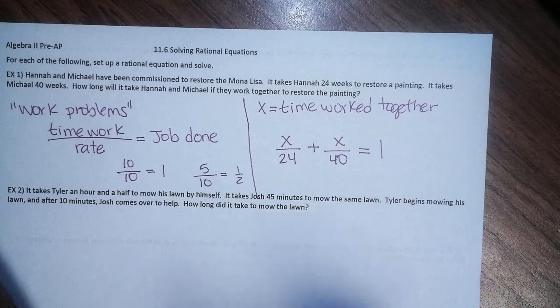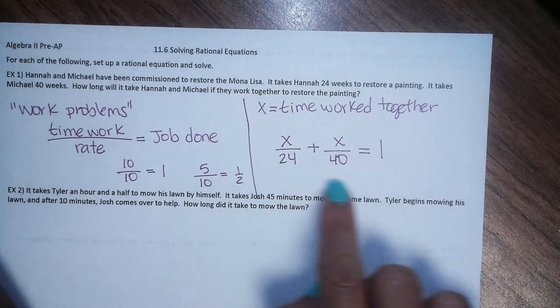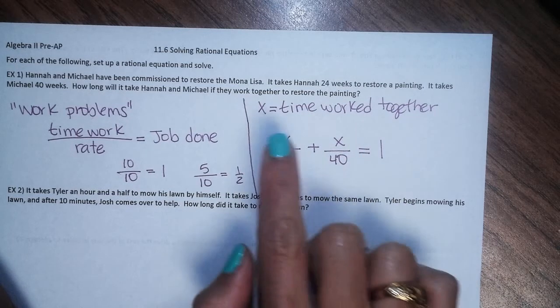And on your test next week, you're just going to be setting up the equations. So your word problems are going to be multiple choice, and you're just going to be setting up the equation. So number 1, that would be your answer. It's multiple choice, select the one that looks right.